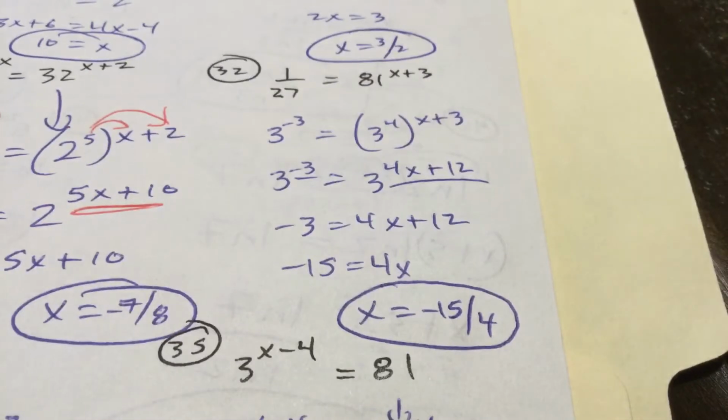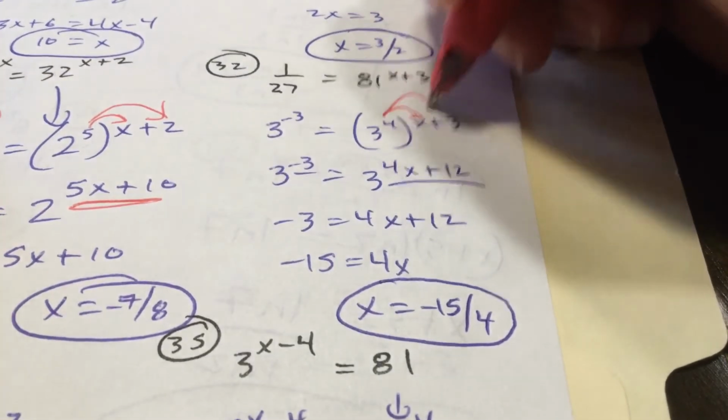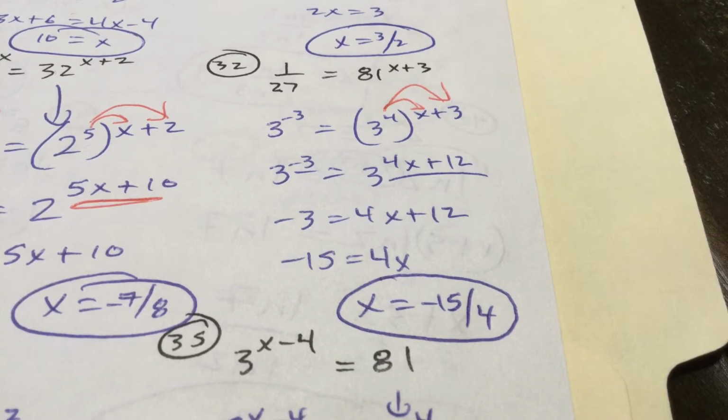All right, 3 to the negative third equals 3 to the fourth. Got a power to a power. Now the exponents are equal. 4x plus 12 equals negative 3. There you go.